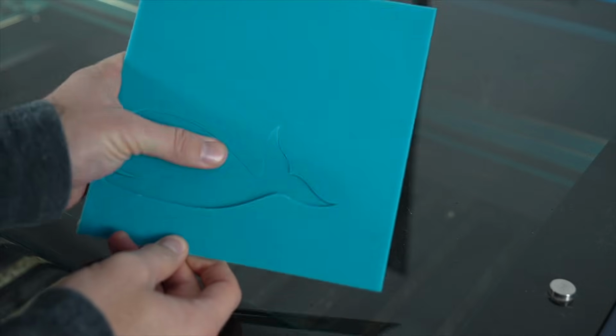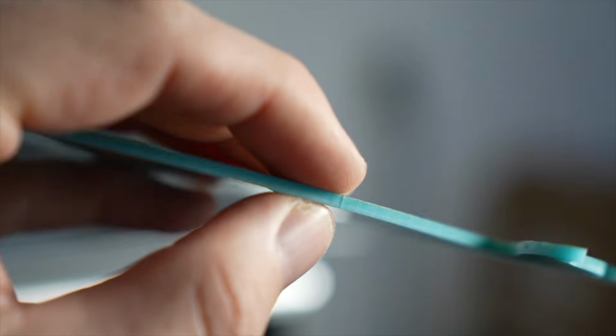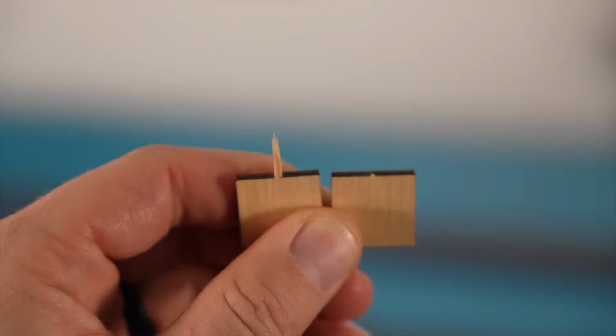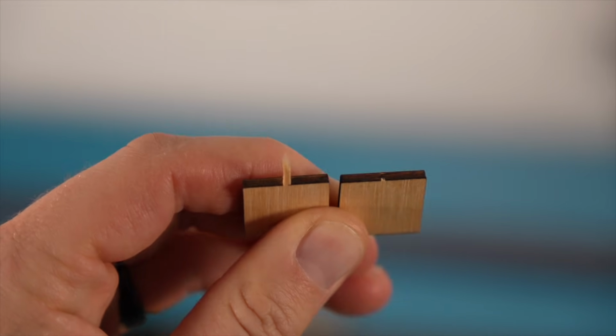Bear in mind that you'll need to break the tabs later on, and you may require some extra finishing work to smooth the edges where the tabs were. Making tabs as small as possible while still being effective will reduce that extra work.